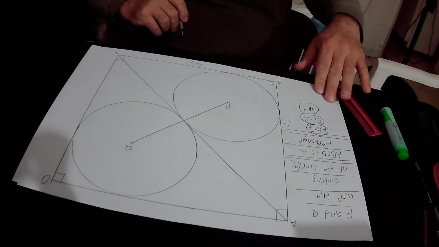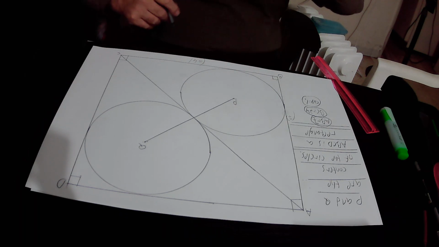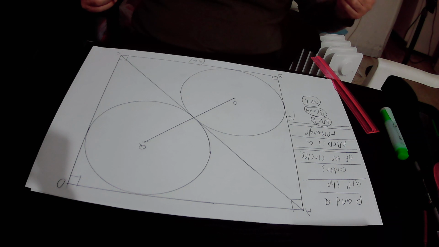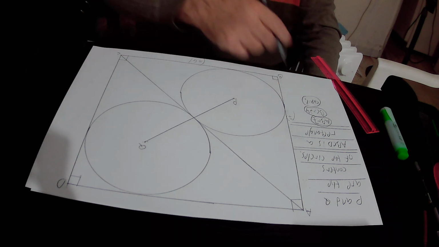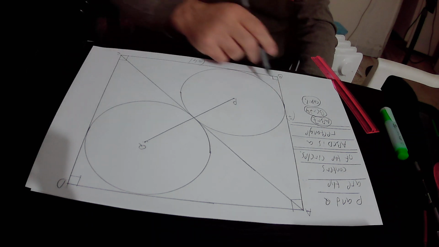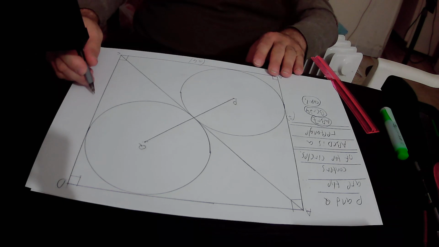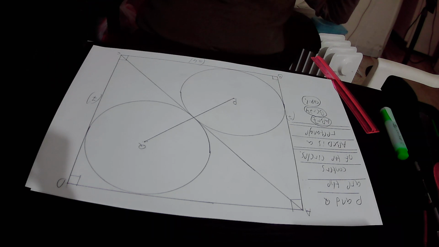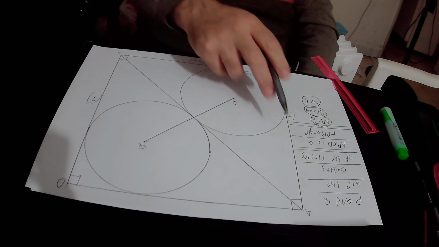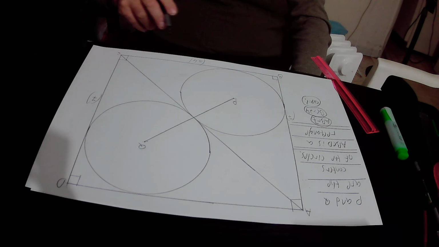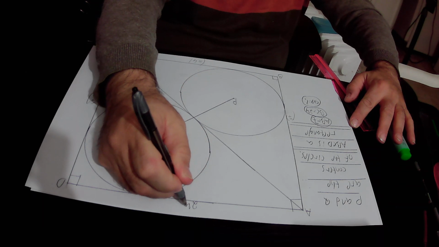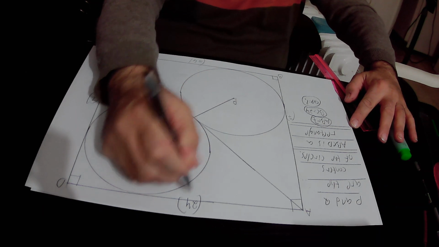In addition, because ABCD is a rectangle, we know that the opposite sides of a rectangle are equal to each other. That is to say, side AB equals side DC, but AB is 7, therefore DC must also be equal to 7 units. Likewise, side BC must be equal to side AD, but BC is 24, therefore AD must also be equal to 24 units in its length.